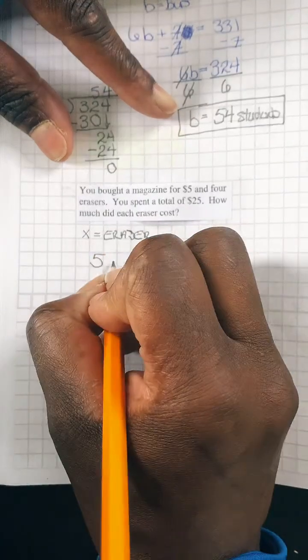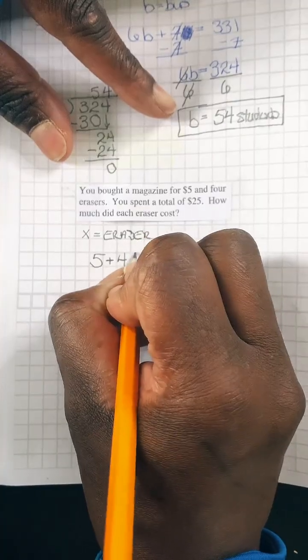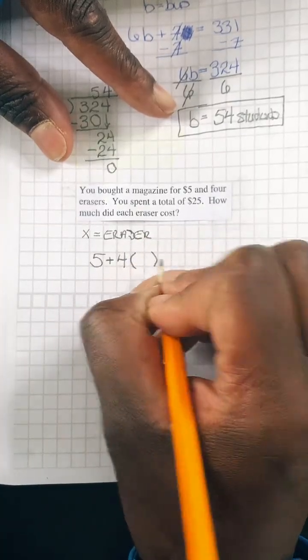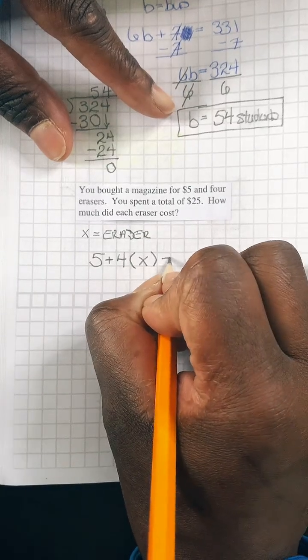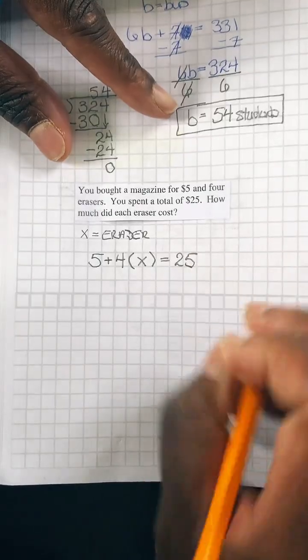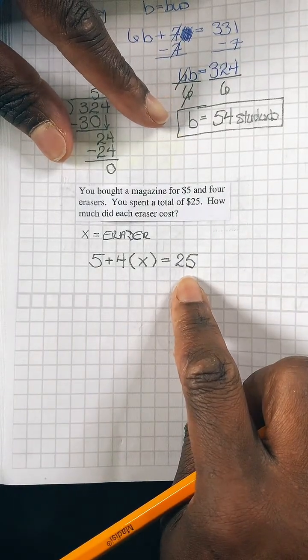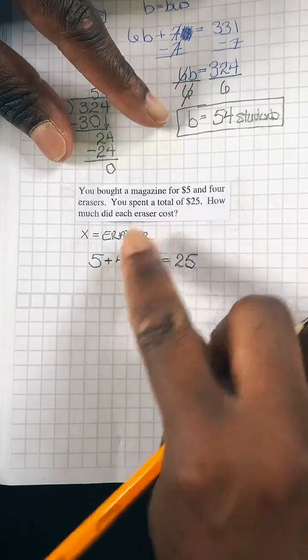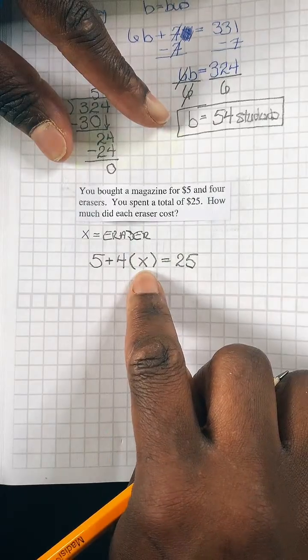And 4 erasers, okay? So plus 4. We don't know how much those erasers cost because that's what we're looking for. But yet, you spent a total of $25. This is how we pull it out, okay? Magazine, $5. 4 erasers, didn't have a price, so that's what we're looking for.